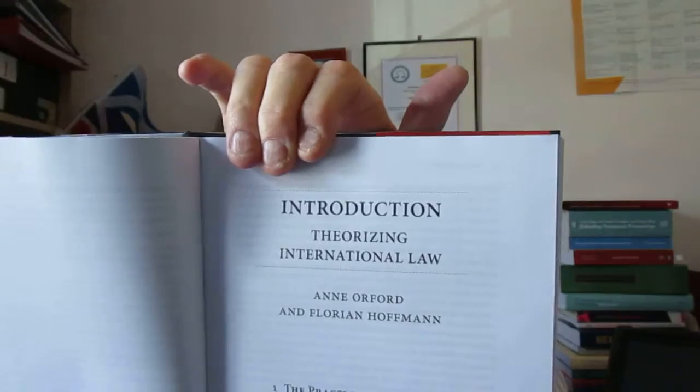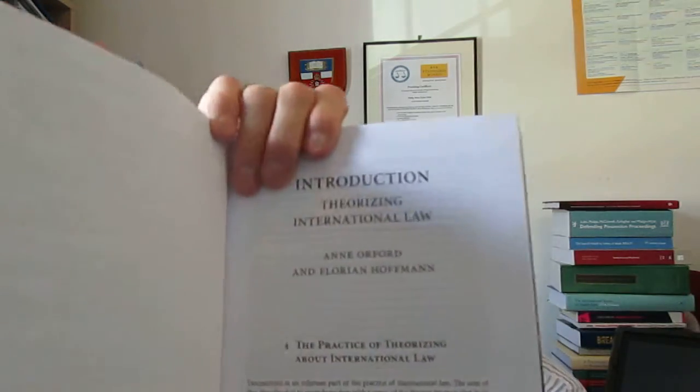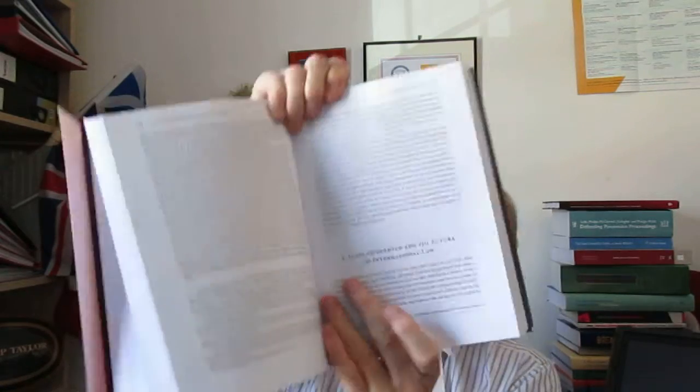Then you see the structure, the introduction, Theorising International Law, written by Anne Alford and Florian Hoffmann, just to start it off. The practice of theorising about international law. Because theory, to a certain extent, is quite important because we have to start off with the theoretical structure and then see what actually happens. Now, having started with that, you can see how the book then develops. There are, of course, quite a large number of footnotes at the bottom to justify things. There are a certain number of chapter and subheadings throughout the book.